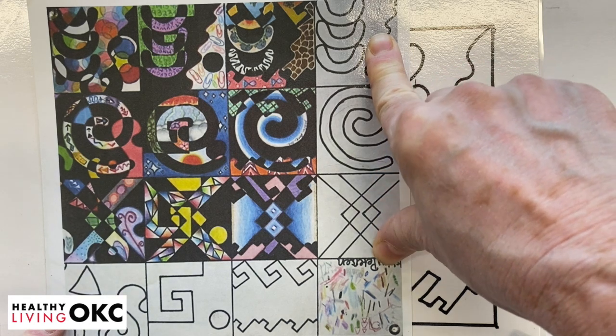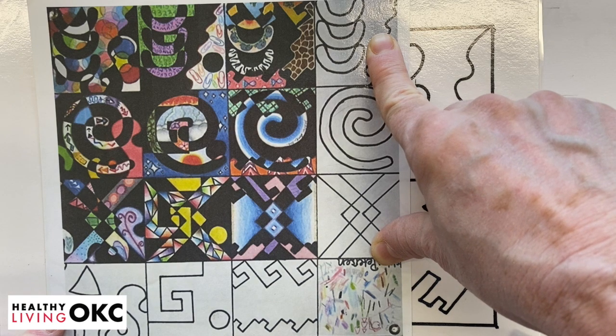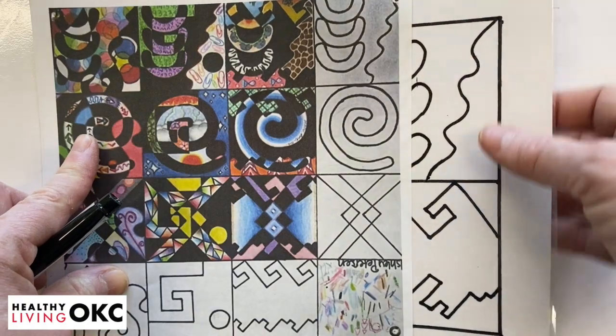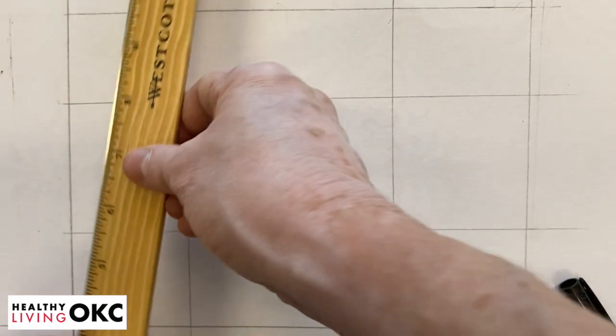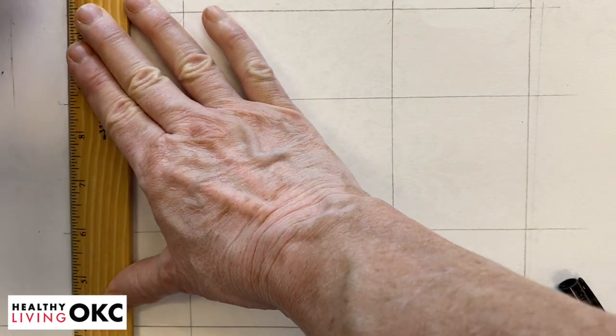Then you can do your zentangling and your coloring inside of it, and you will have created a non-objective. All right, so our next step is to divide our space into 9 spaces. Now, it does not have to be 9 equal spaces.